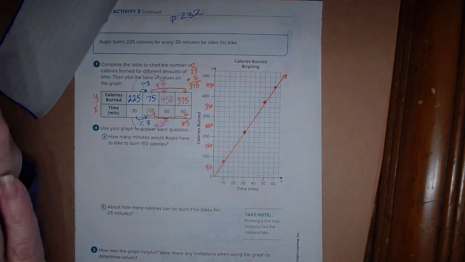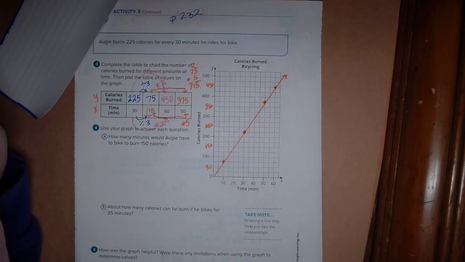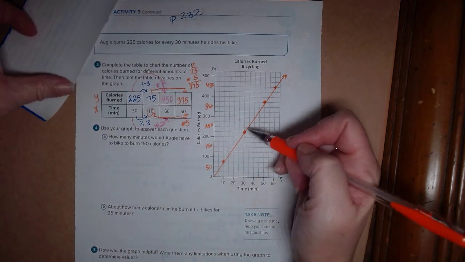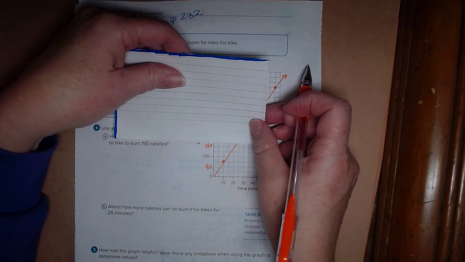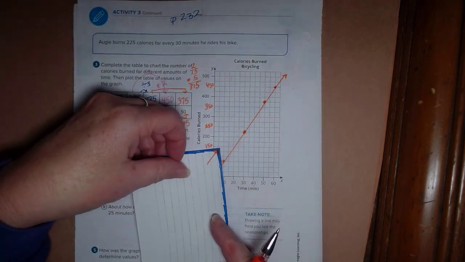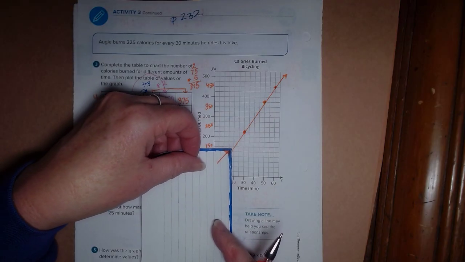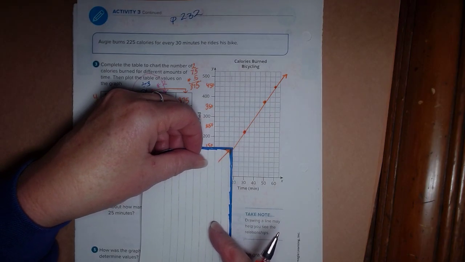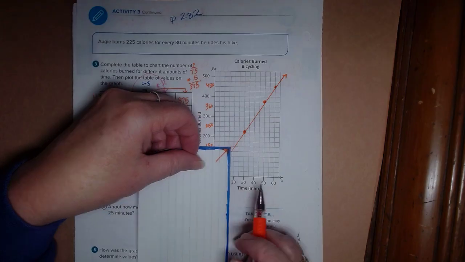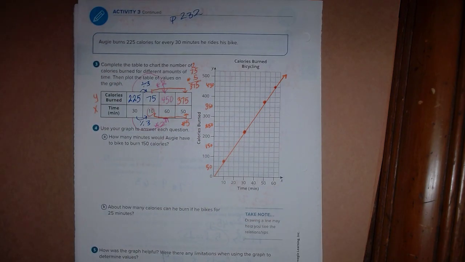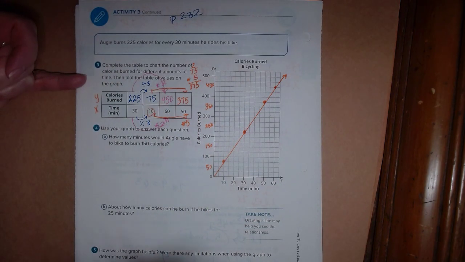Okay. How many minutes would Augie have to bike to burn 150 calories? So 150 calories is here. Let's do this. So over to 150, and then the 150 and the orange line are right here. So it is about 20 minutes.